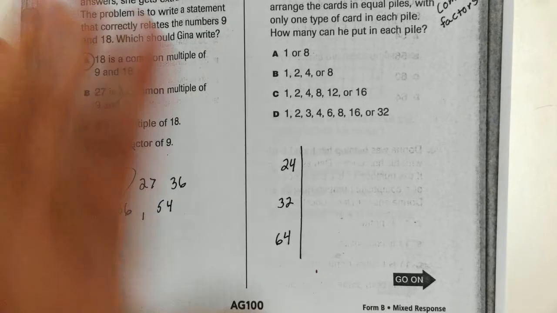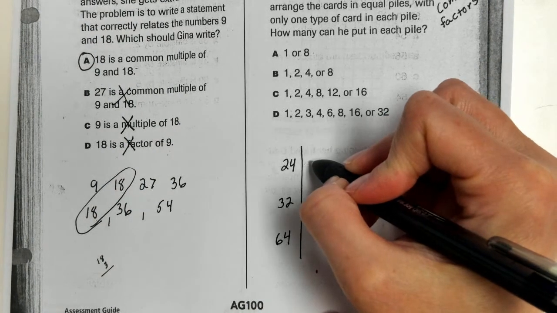So I'm going to make my factor rainbows for these numbers. All right?